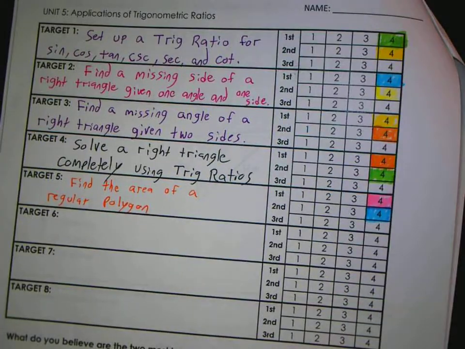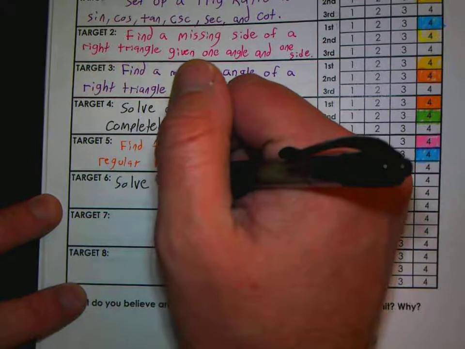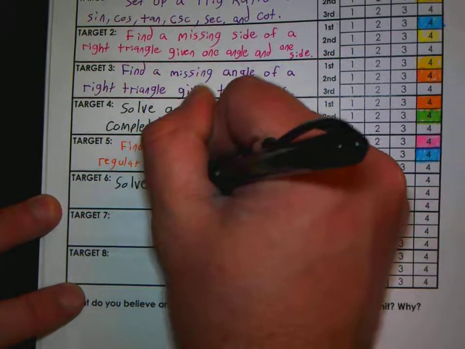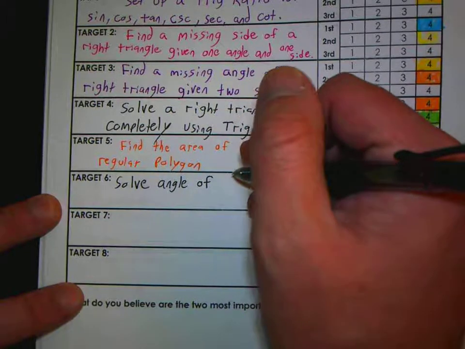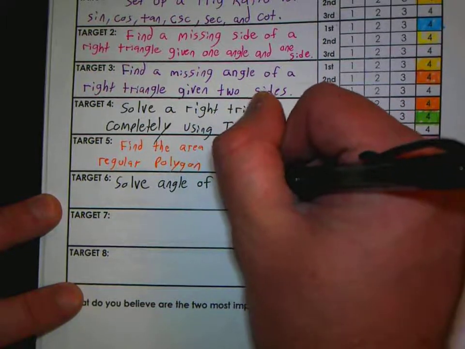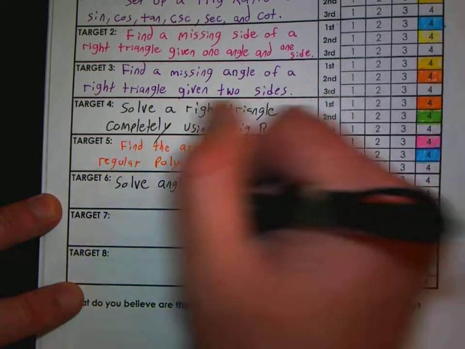So what was the skill? It was solve angle of elevation and depression problems.